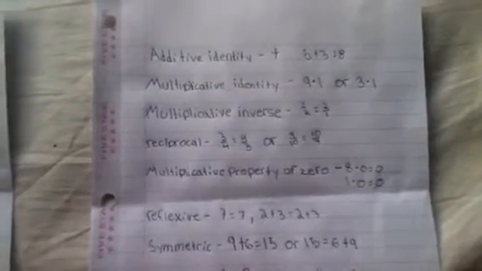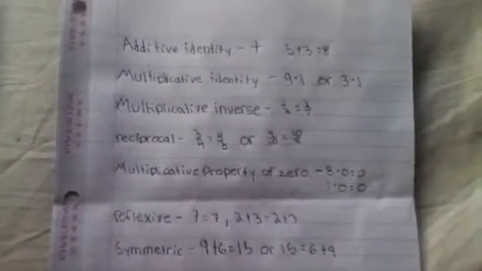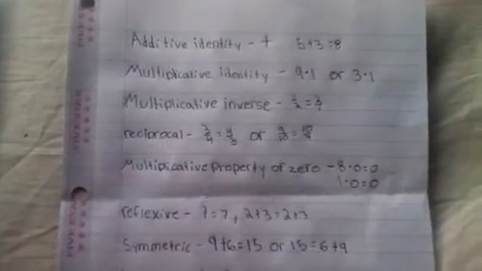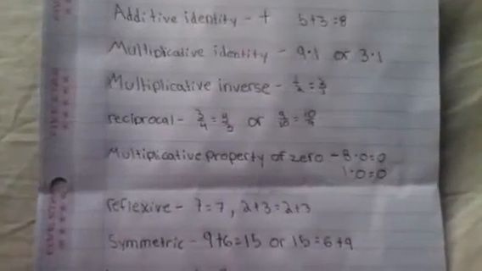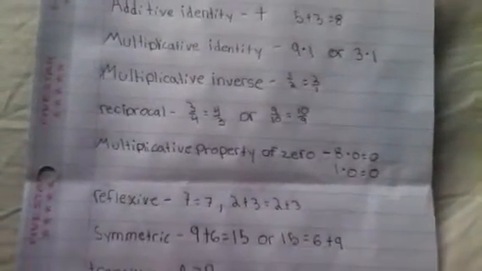Symmetric means it's pretty much when anything is left to right. Okay? An equation could be left to right. Here we have 9 plus x equals 15, or 15 equals 9 plus x. Or we could also use 10 plus 1 equals 11, or we could switch it, which pretty much means 10 plus 1 equals 11, or 11 equals 10 plus 1, okay?